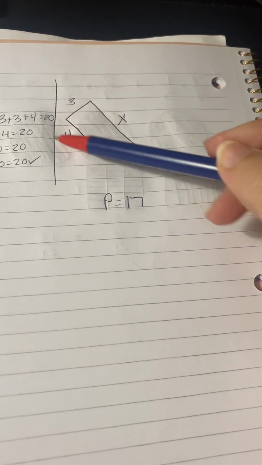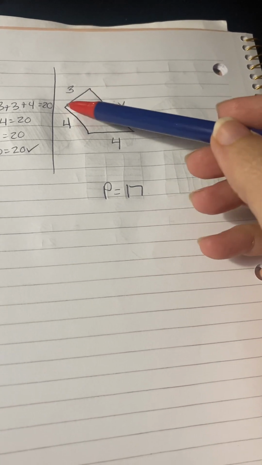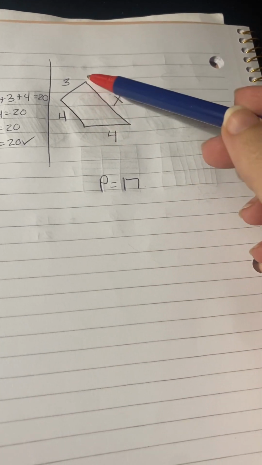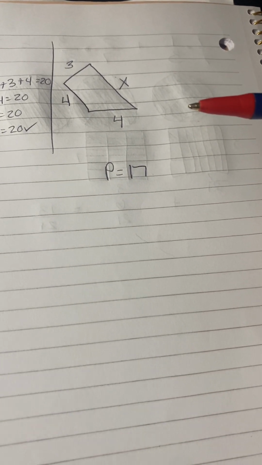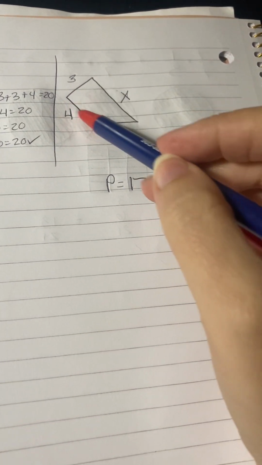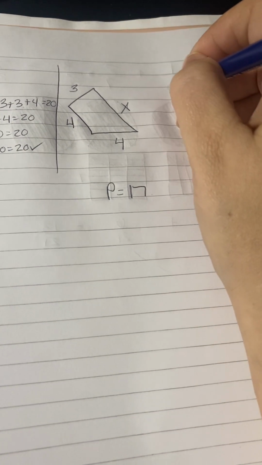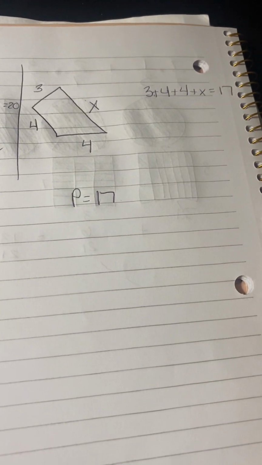Well, all of these pieces should add to equal a perimeter. Remember, perimeter is the surroundings. Think about a fence. I would put a fence around the perimeter of my yard. I would put wallpaper on the perimeter of my living room. So perimeter is surrounding it. So you're going to be adding these up to get your perimeter. So 3 plus 4 plus 4 plus x should be your perimeter of 17.